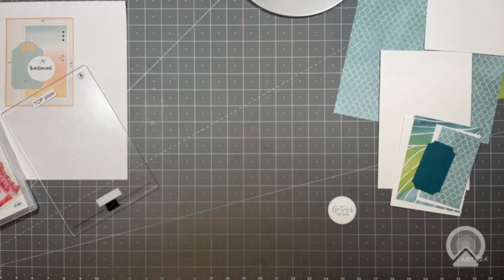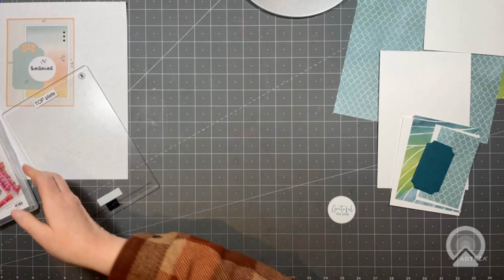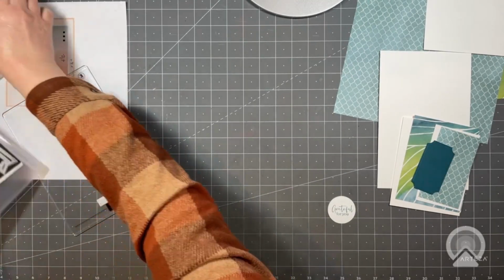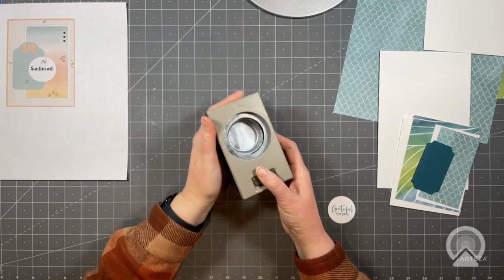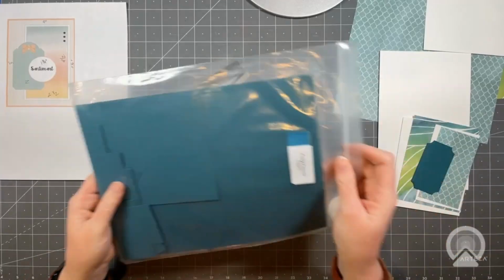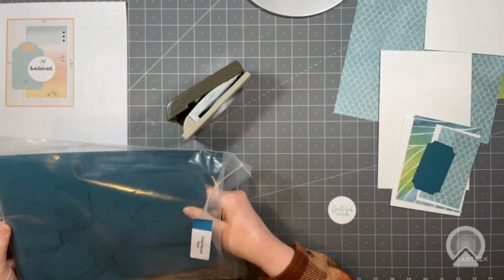Put this down. Okay, 2-inch punch. There we go. And then a piece of Pretty Peacock.